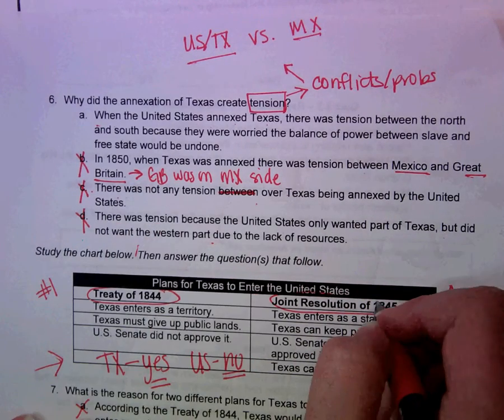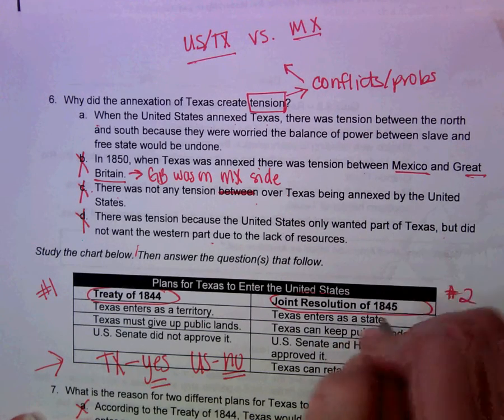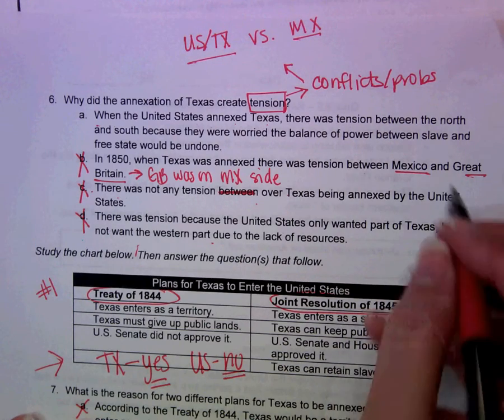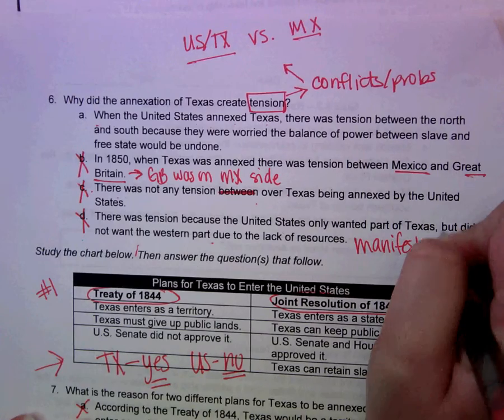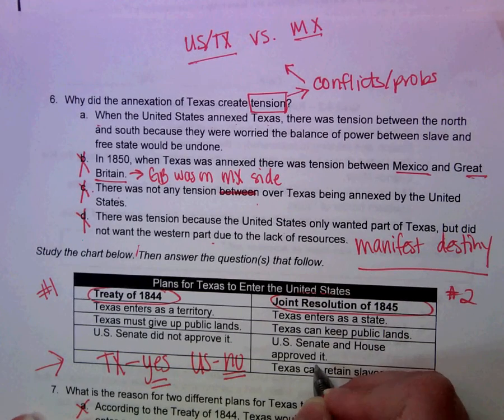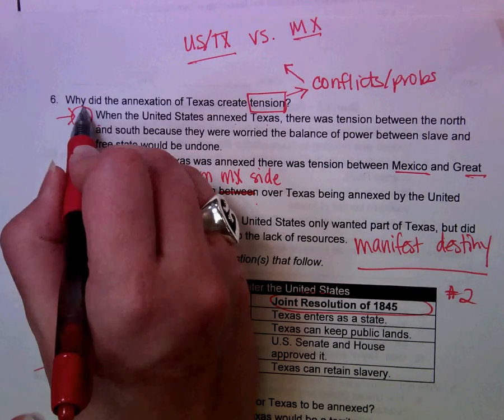Why? What was that concept that you guys learned on Thursday that started with an M? What was that concept, Malika? Manifest destiny. And if the U.S. only wanted part of Texas, could the U.S. achieve manifest destiny? No. So this is our answer by default, but why?